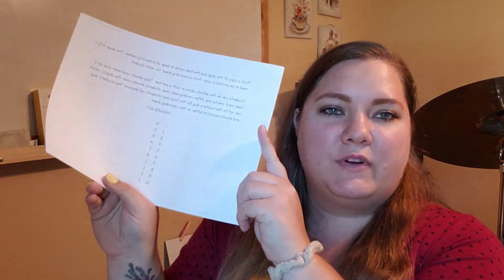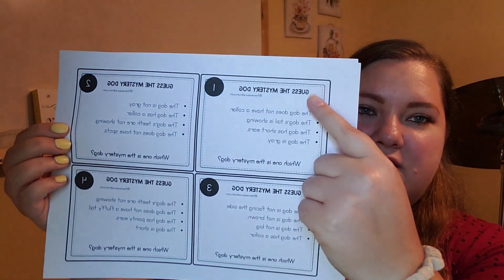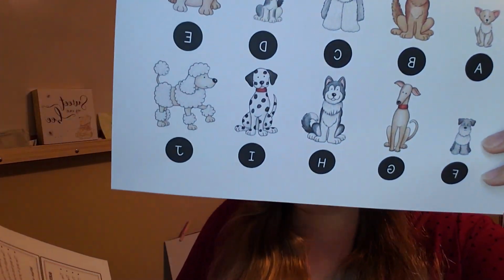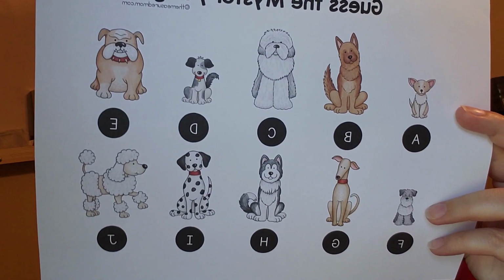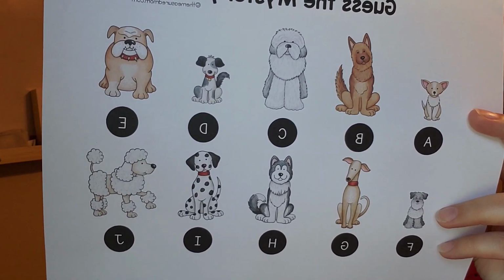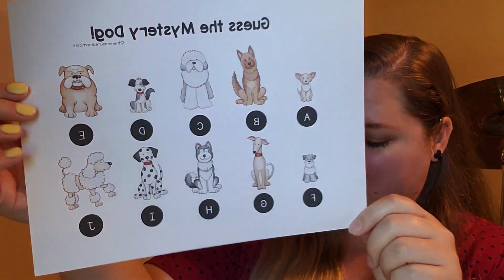The front page is instructions and answer key. This is Mystery Dog. Guess the Mystery Dog. Here's a set of pictures of dogs, and then you have these different cards. For each card, you're going to guess what the mystery dog is that they mention on the card. The first one says, the dog does not have a collar. Here, let me see if I can, so you can play along. Is that going to work? The dog does not have a collar. The dog's tail is showing. The dog has short ears. The dog is gray. So, what's the mystery dog?